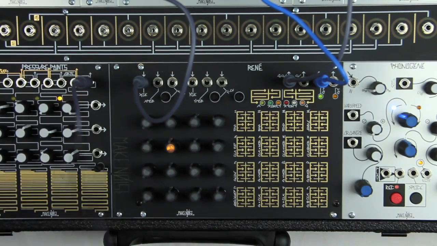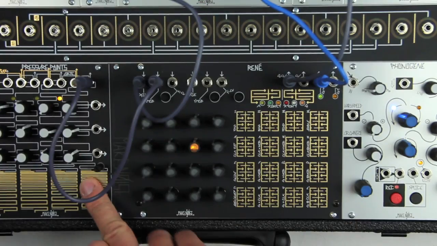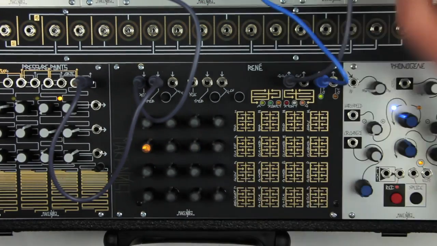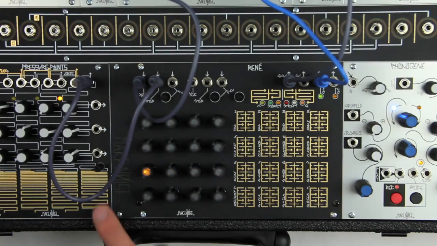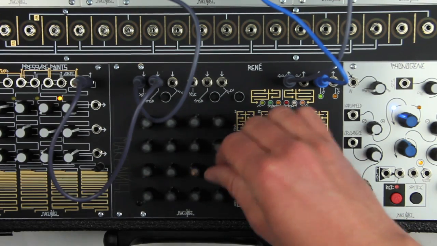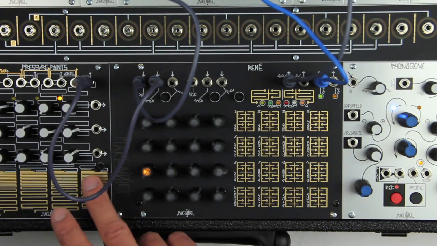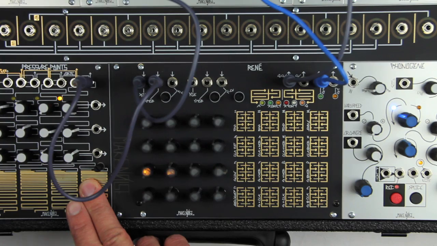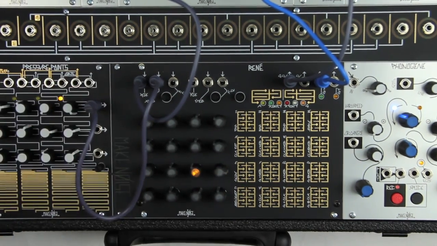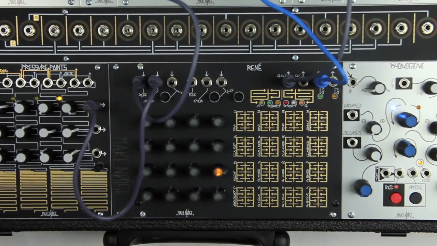With glide enabled, there is portamento when the value changes at the QCV output. You can enable this to stay on by patching an offset into the mod input.